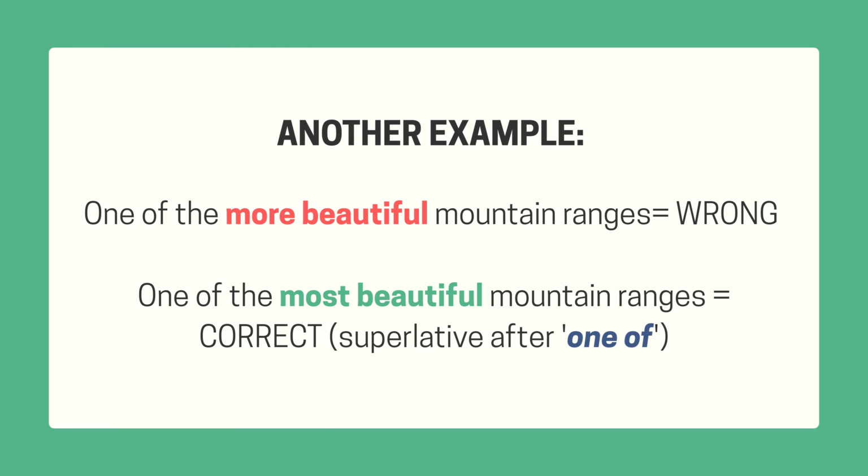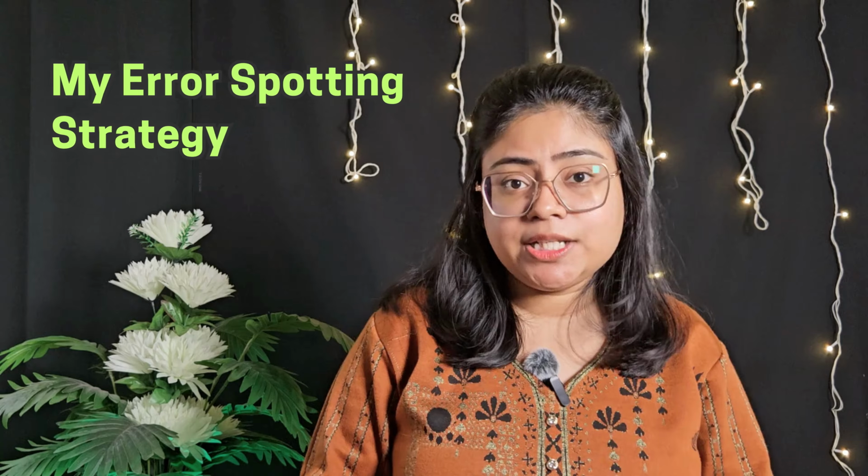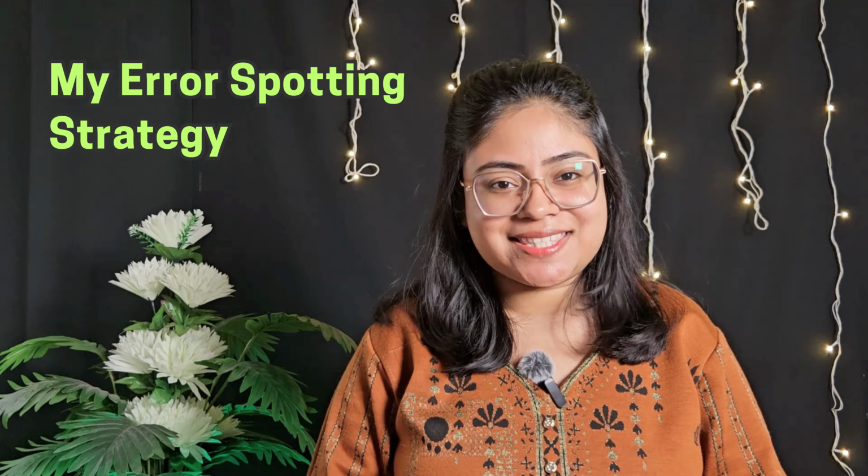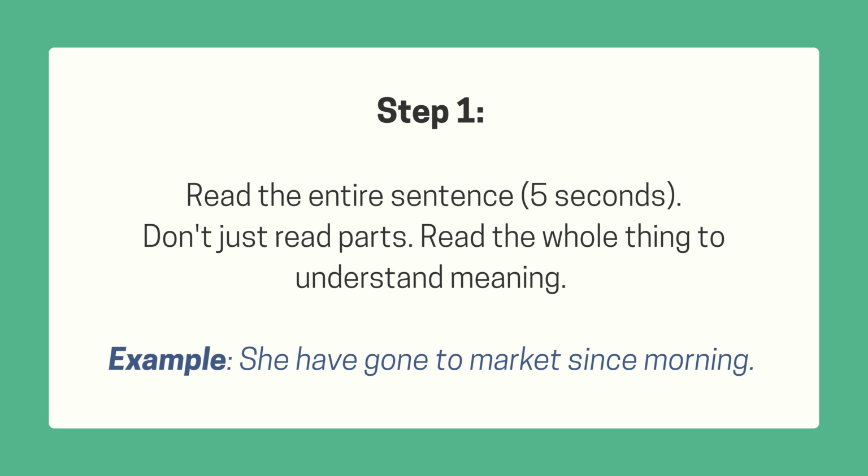Alright, now let me teach you my strategy to solve error spotting in under 30 seconds. Step 1. Read the entire sentence. Don't just read parts. Read the whole thing to understand meaning. For example, she have gone to market since morning. Step 2. Check these 7 things in order.